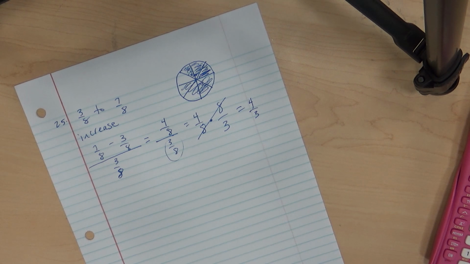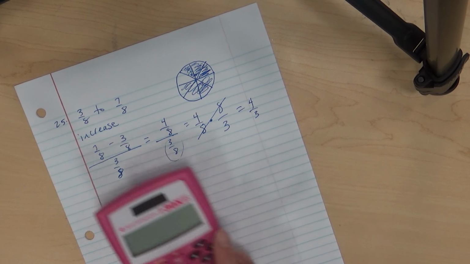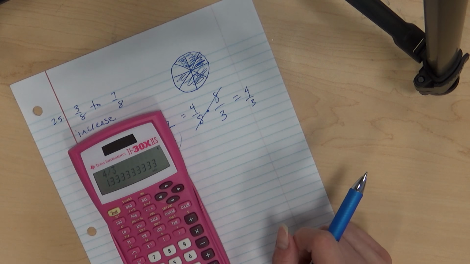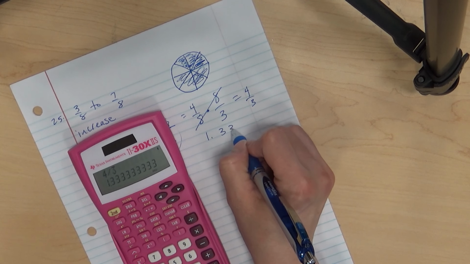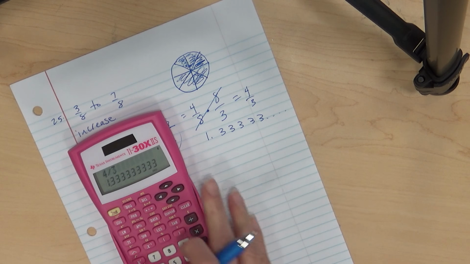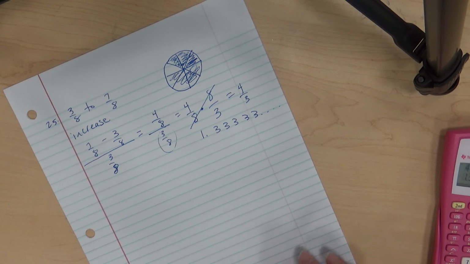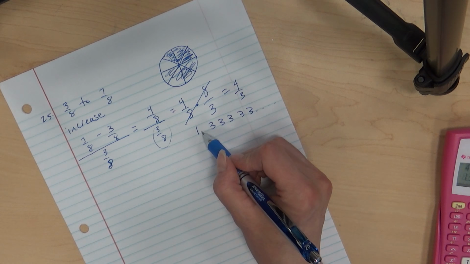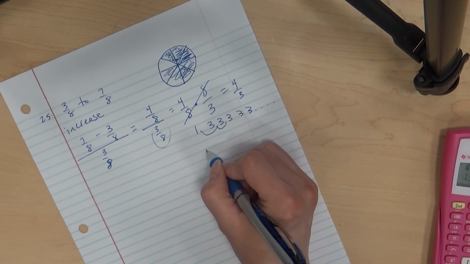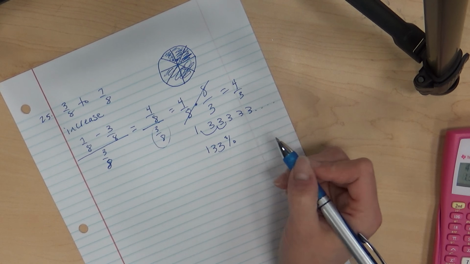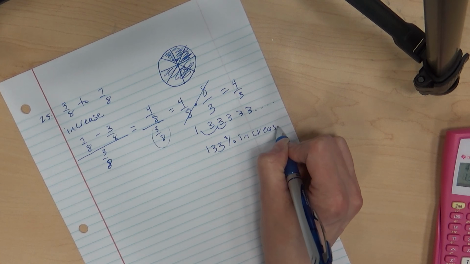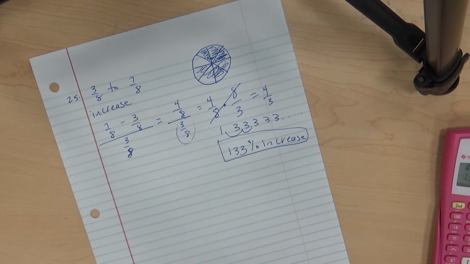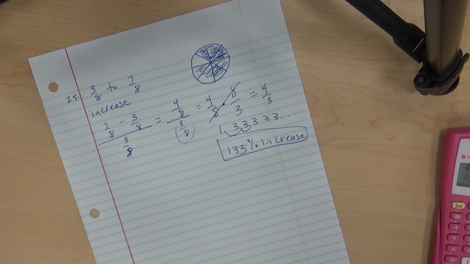Now we need a percent, or we need a decimal, so we can obtain our percent. So let's do 4 divided by 3. That's going to give us 1.33333, and it keeps on going like that. How do I write that as a percent? Well, when I convert this to a percent, I multiply it by 100, so it moves my decimal 2 spaces. It becomes 133% increase. If you did that on the calculator and got the same answer, that's okay too. So that's how 25 works.